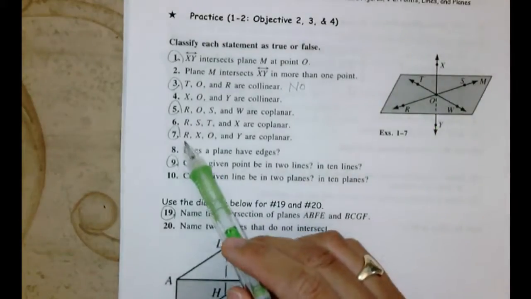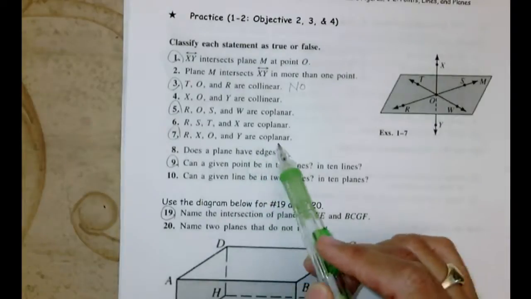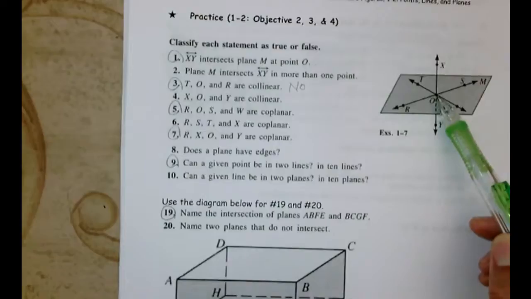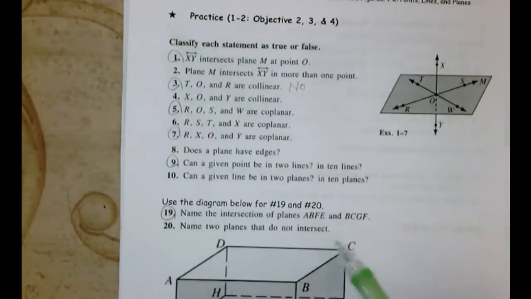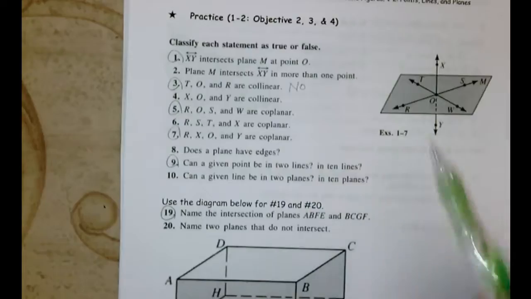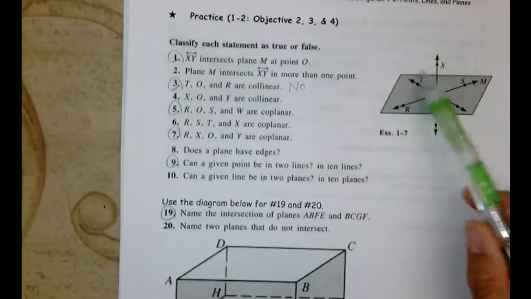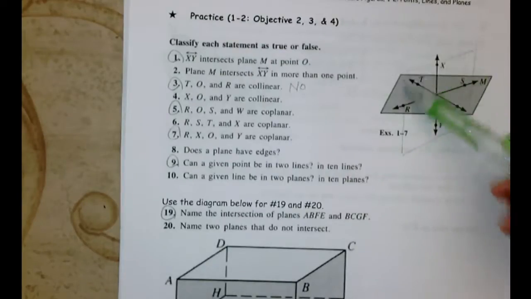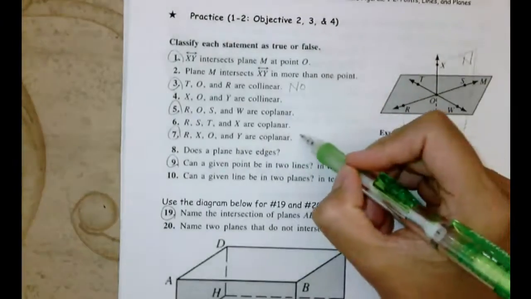All right, number 7. R, X, O, and Y are coplanar. R, X, and O are coplanar. Are they coplanar? What did you think? I think a lot of you said no, because it's not on the plane M, right? But think about this. There's another plane that you can draw like this, and then these three points are on the plane. Let's call it plane N. These three points are coplanar in plane N. So this is a yes.